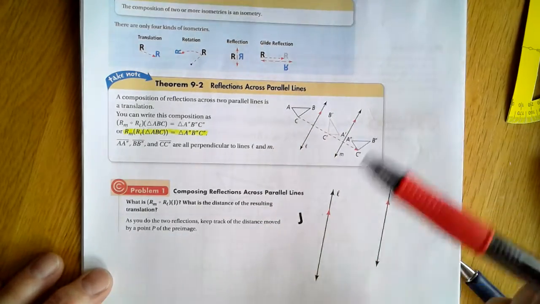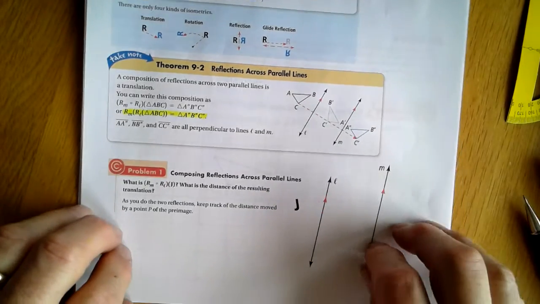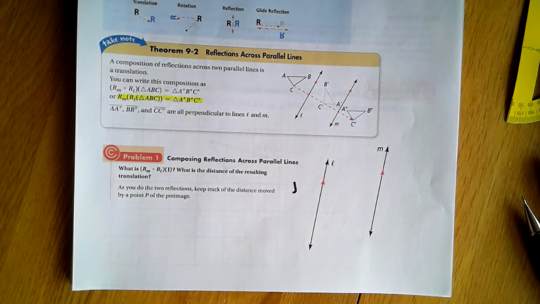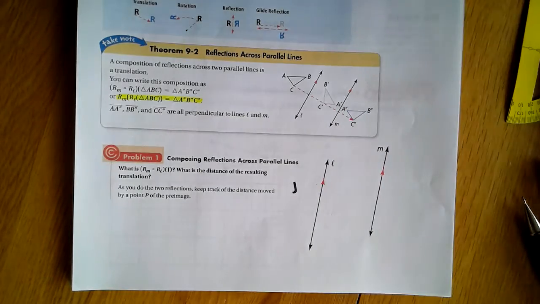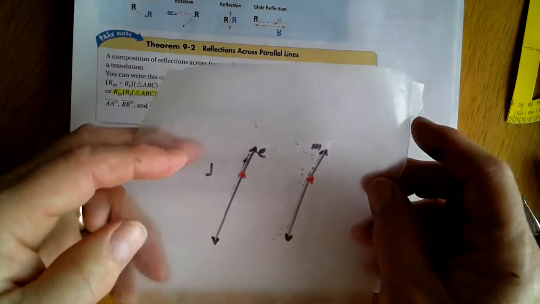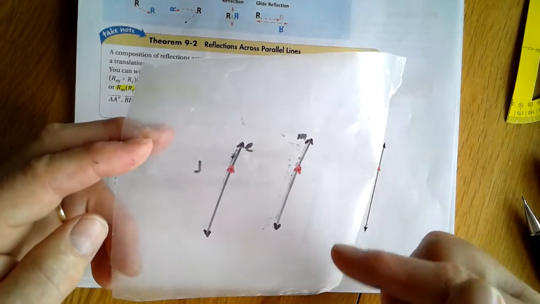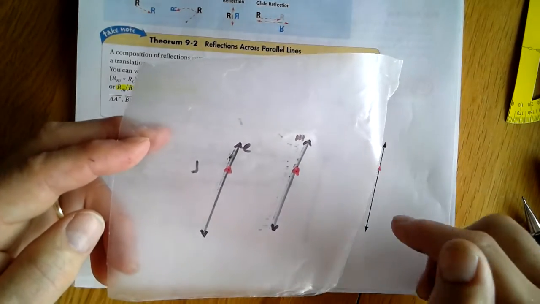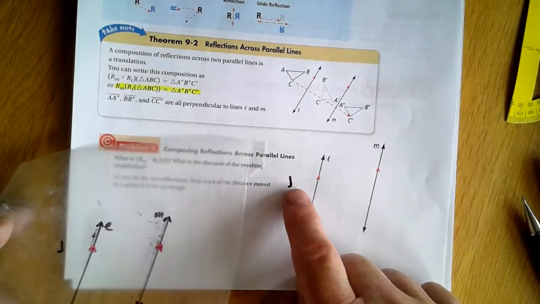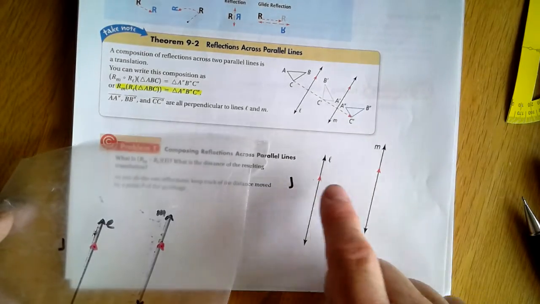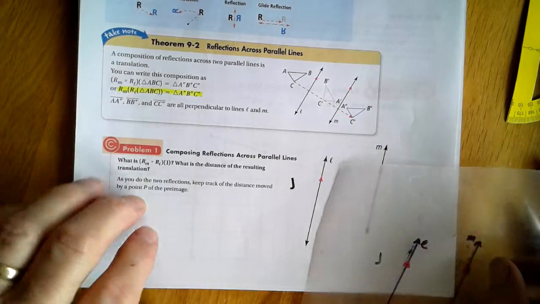Now, here I am, home learning, distance learning, all my stuff's at school, and I really wanted patty paper for this exercise. I didn't have patty paper, so I went to the cupboard and I got wax paper and cut it. It smeared a little bit, but that's okay. This is much easier for me to demonstrate. I'm going to take J and reflect it over L. Then I'm going to take J and reflect it over M, and you're going to see that it's a translation. There aren't any coordinates for me to put down here.